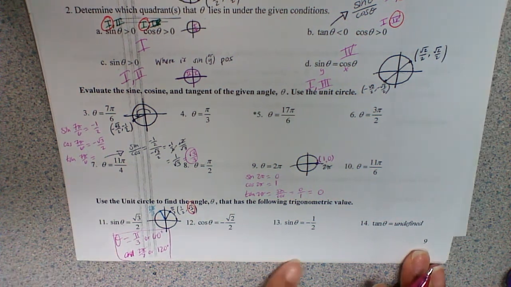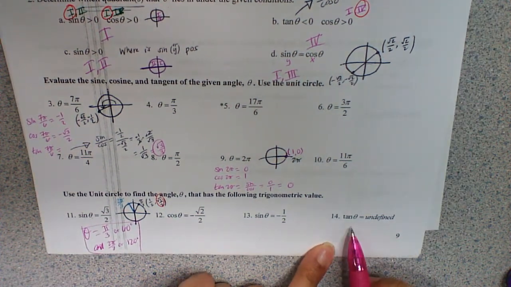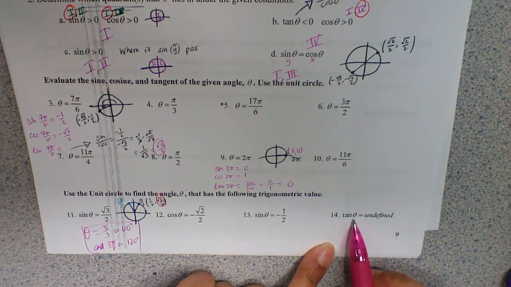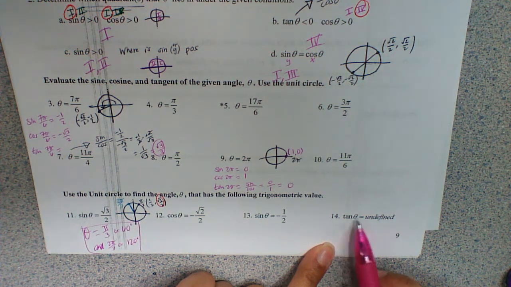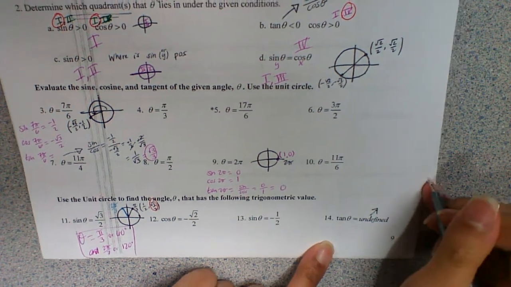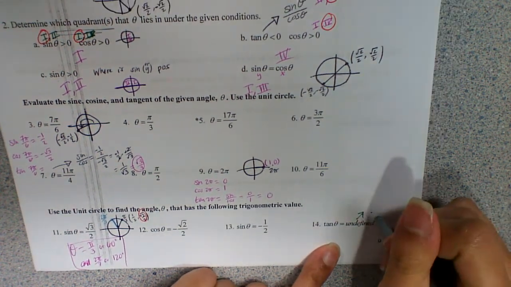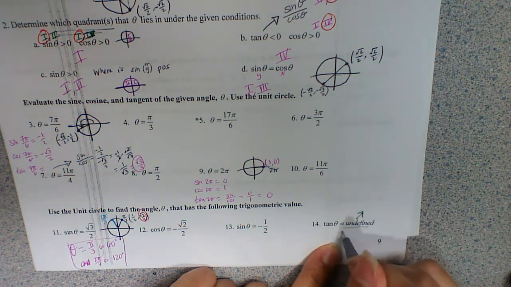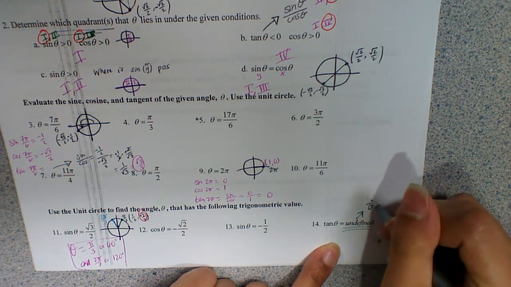Okay, I'm going to skip all the way down to number 14. Number 14 is asking for, what's an angle where tangent is undefined? And just to kind of go back over that, undefined is an answer whenever you have 0 at the bottom of a fraction.